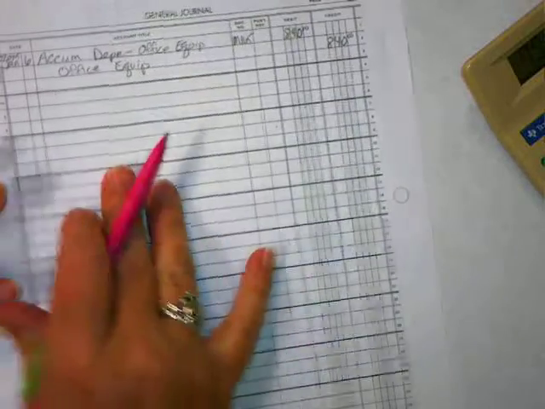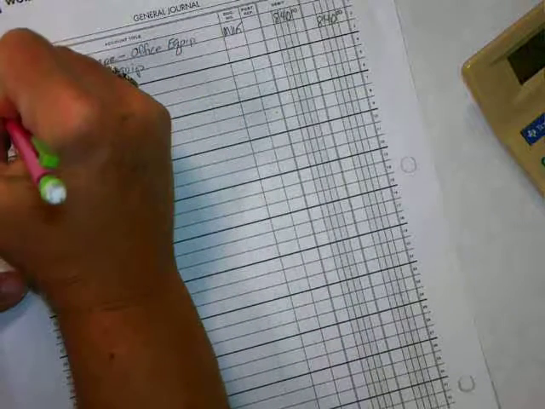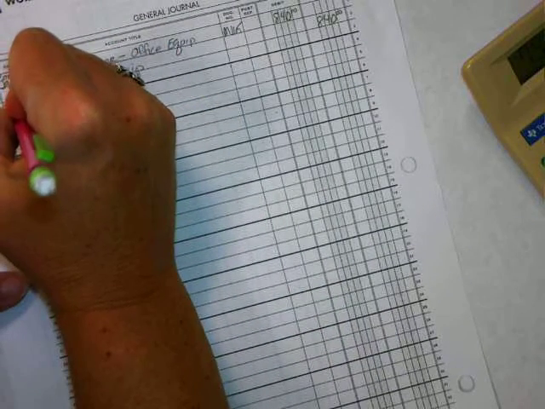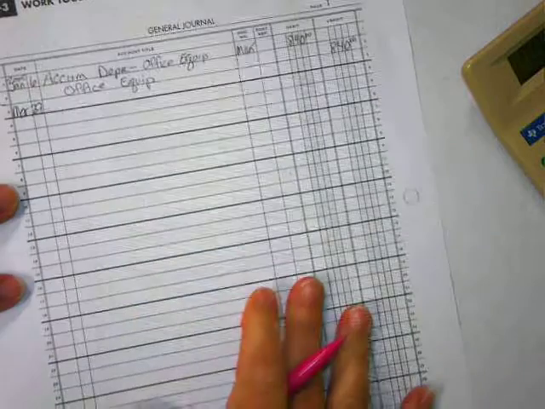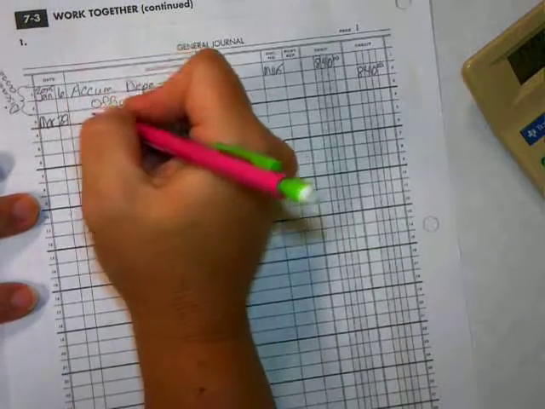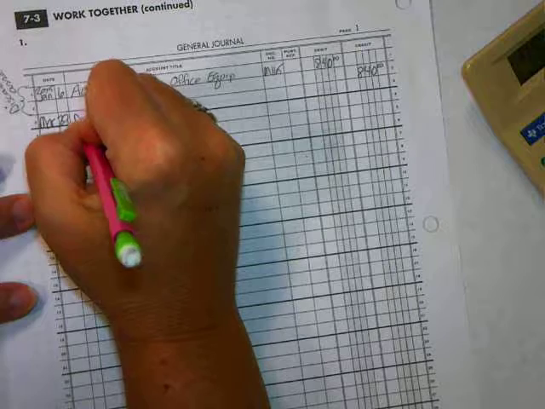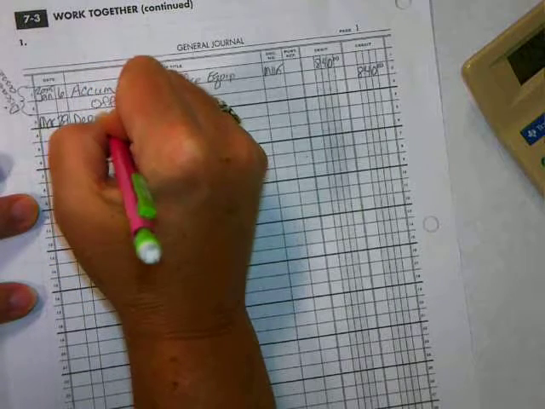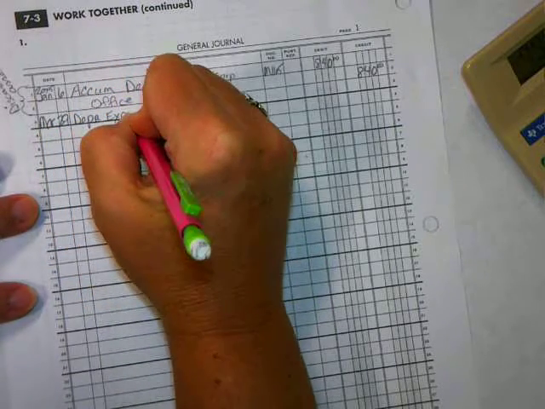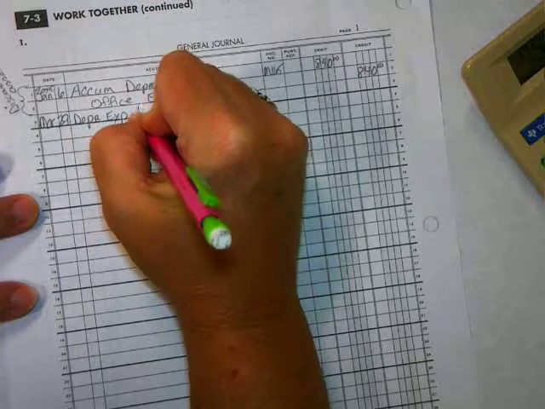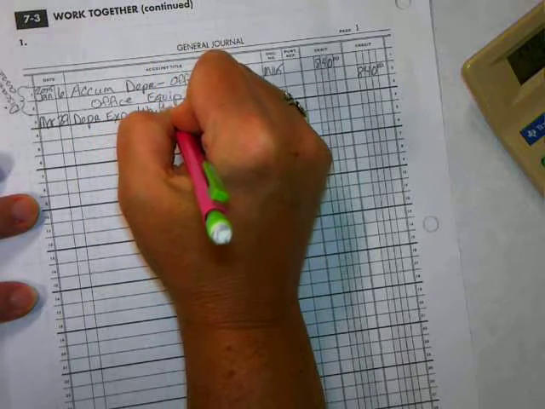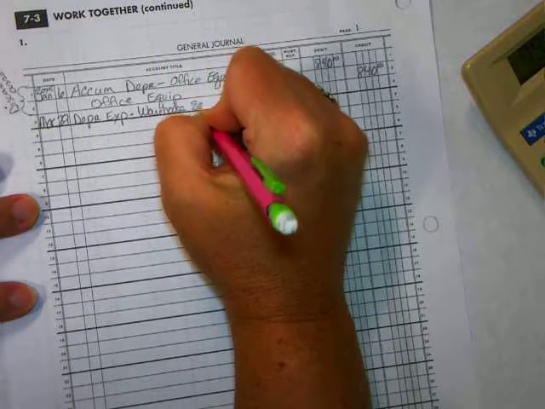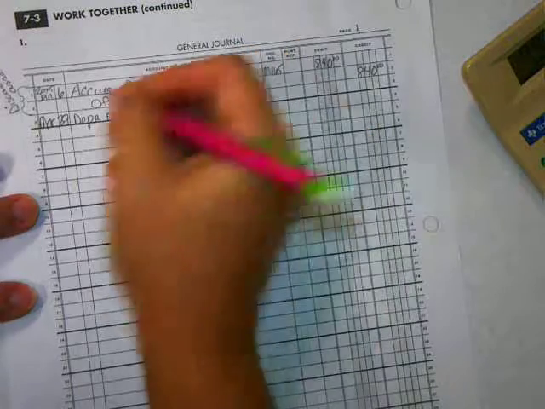So back to our general journal. For March 29th. This is depreciation expense. And this is what we've done at the end of every year. It's just now we have to do it mid-year because we're selling it. For warehouse equipment.